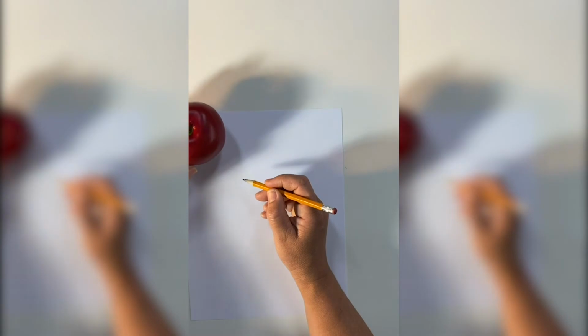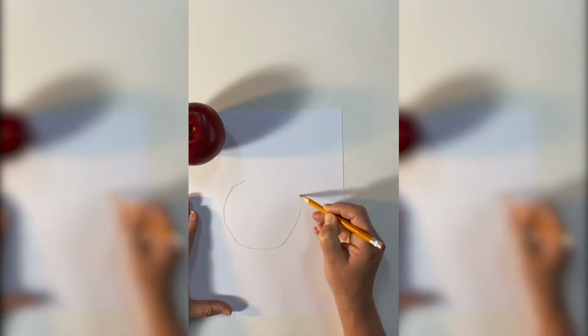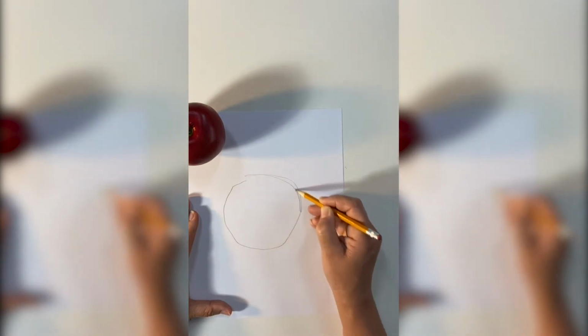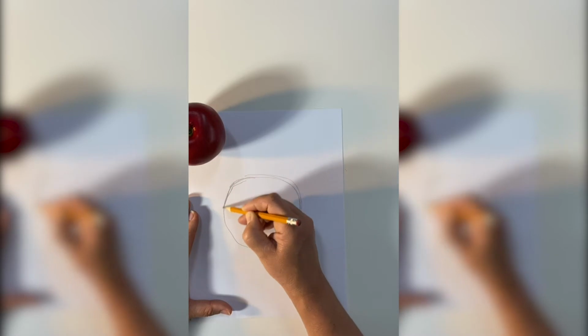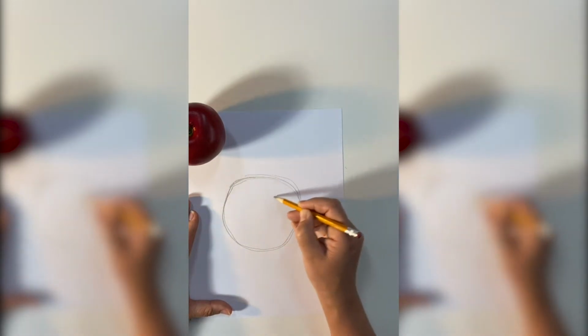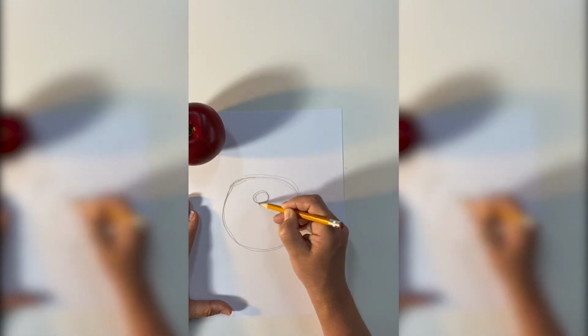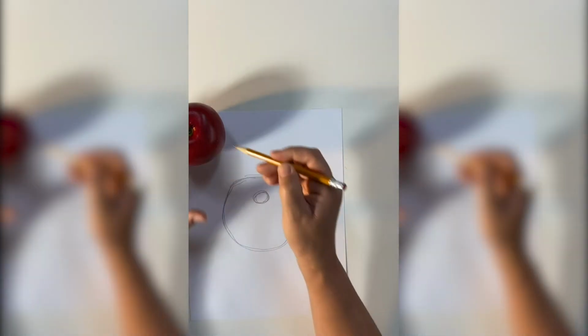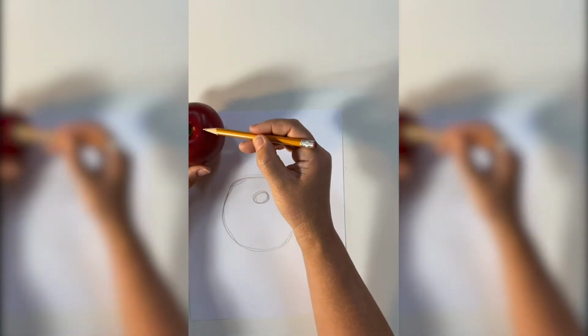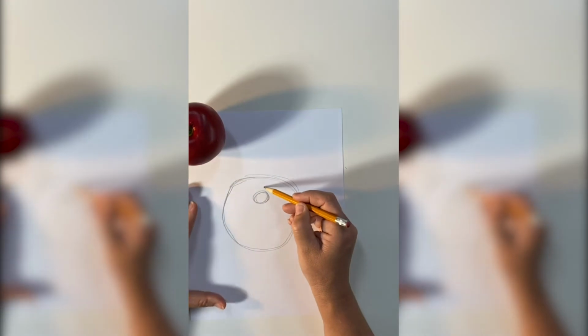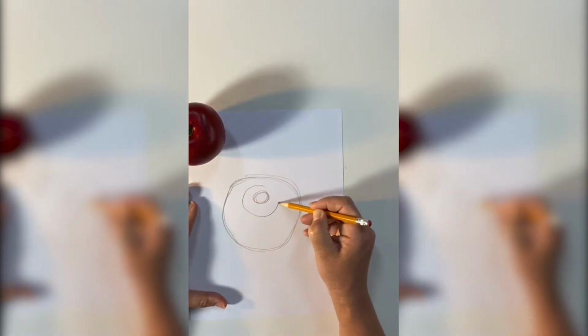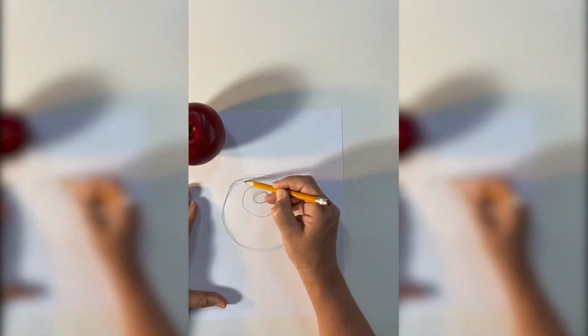A great still life subject to practice the circle with is an apple. It's round like the globe is, so it'll have similar cross contour lines, but it'll be a little different in how the lines are angled. So with this apple, and remember the cross contour lines are there to show you a turn in the shape, I can notice across the top of the apple here a highlight, so that will likely be a cross contour line indicating where the apple is at its highest point. From there it'll turn around or down.